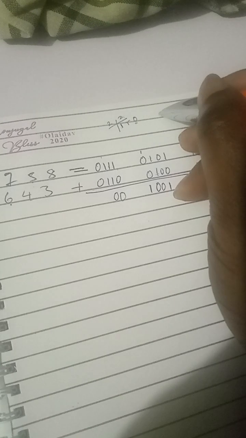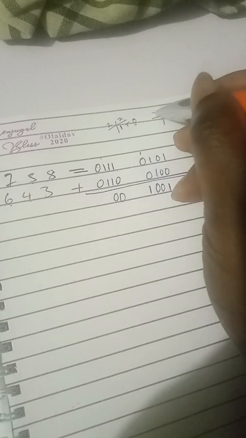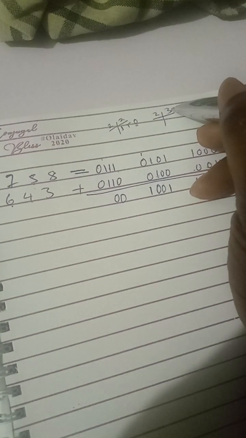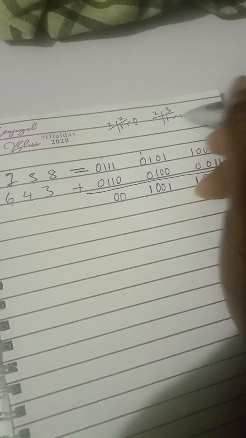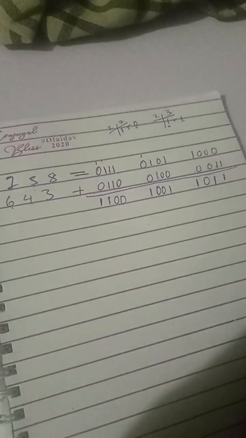So here too, I'll have 0, remainder 1. Then I'll add that 1 here. So this 1 plus 1 will be 2, plus 1 will be 3. So if I do 3 divided by 2, that is 1, remainder 1. So I'll write the remainder, which is 1, here. Then this 1, that is the answer, I'll put it here. Then I'll have 0 plus 0 plus 1, that will give us 1.